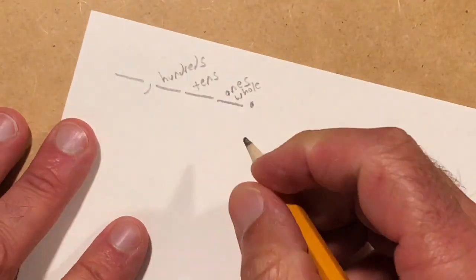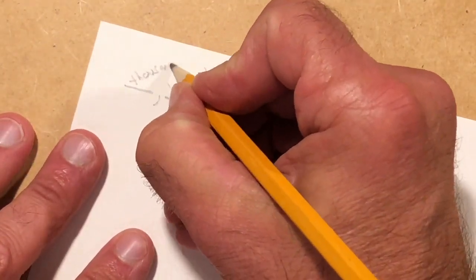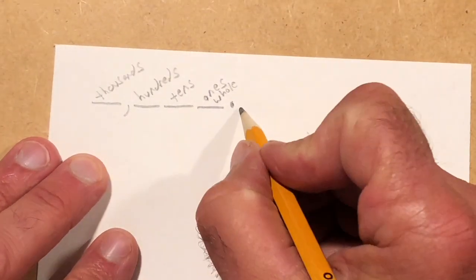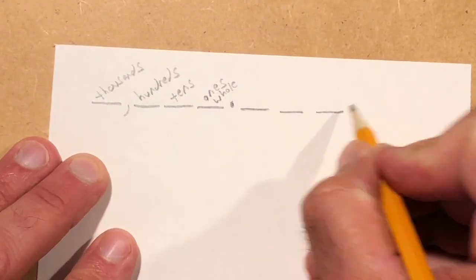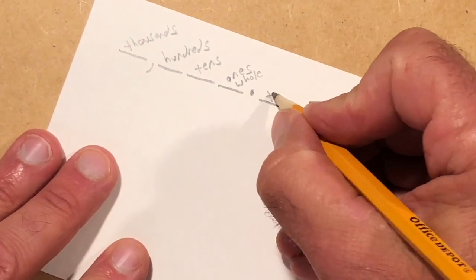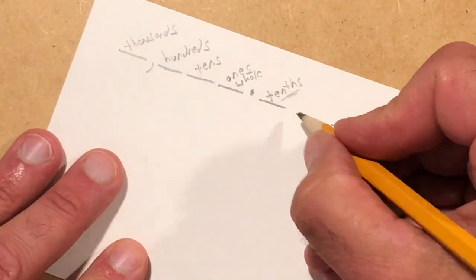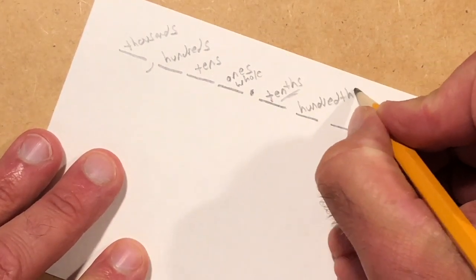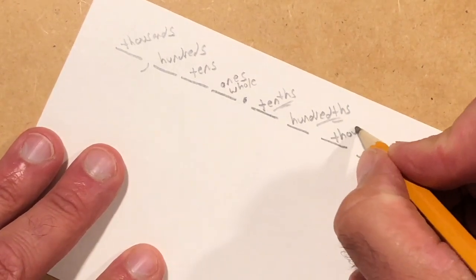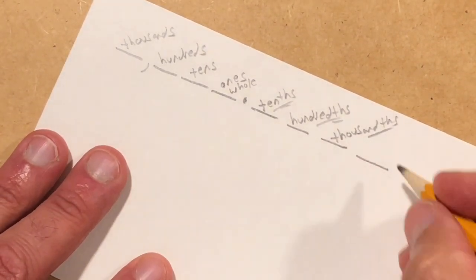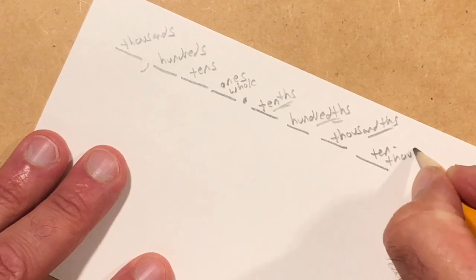And to the left of the decimal, of course, you have your ones, which are also the whole numbers place. Then we call the tens, and then the hundreds, and the thousands. To the right of the decimal, you have the tenths place, then the hundredths place, then the thousandths place, and the 10,000th place.